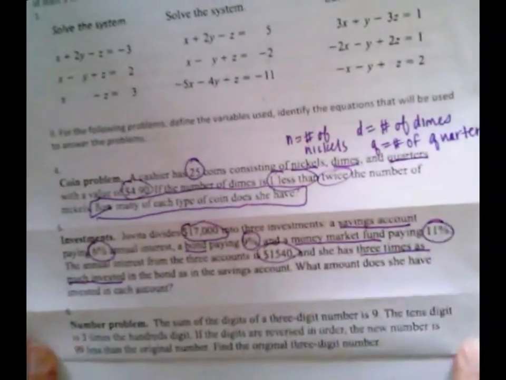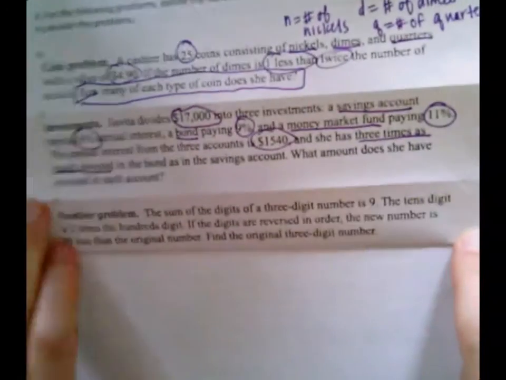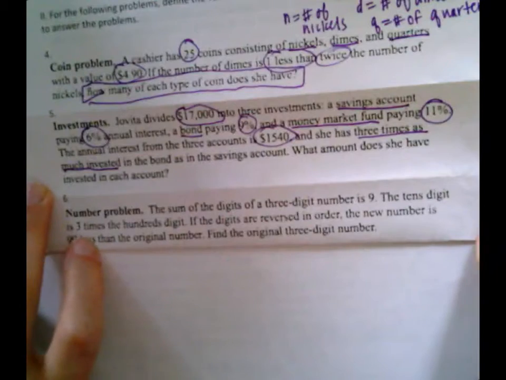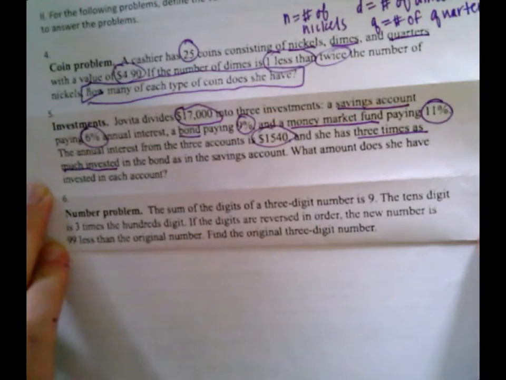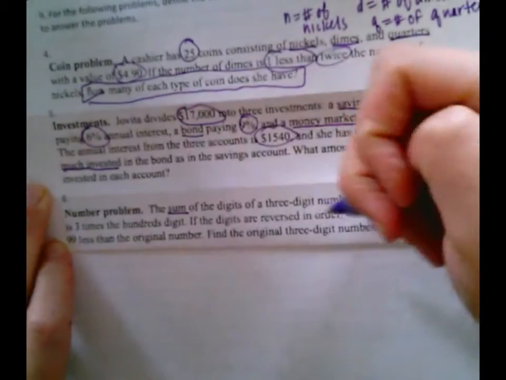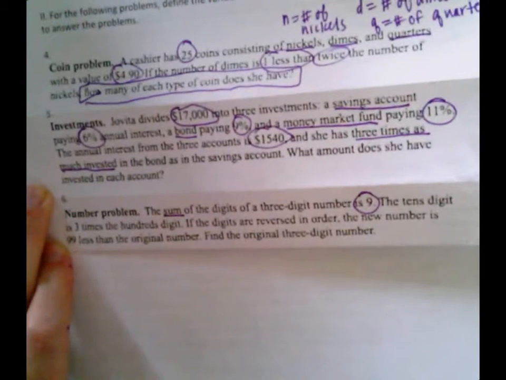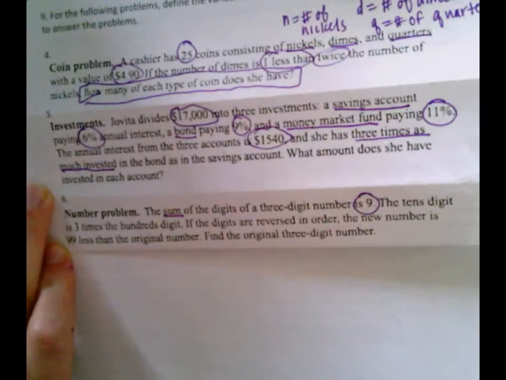So moving on, this next problem, number 6, is similar to number 8 from the front. The sum of the digits of a 3-digit number is 9. So we have sum is 9. The tens digit is 3 times the hundreds digit.